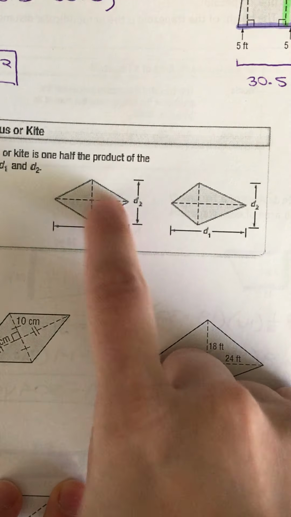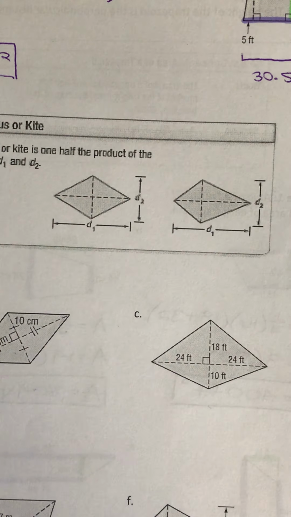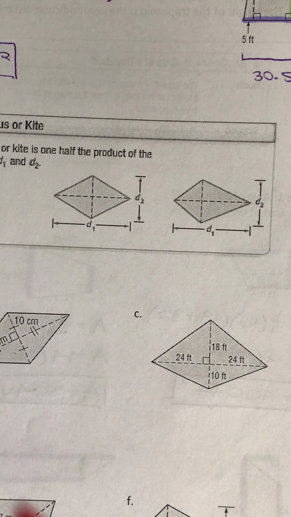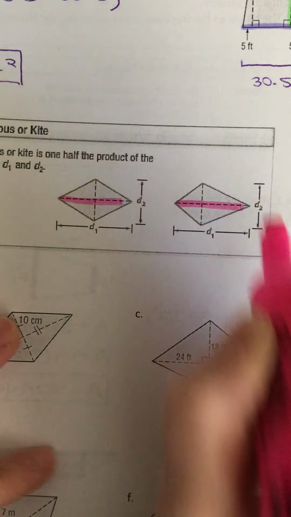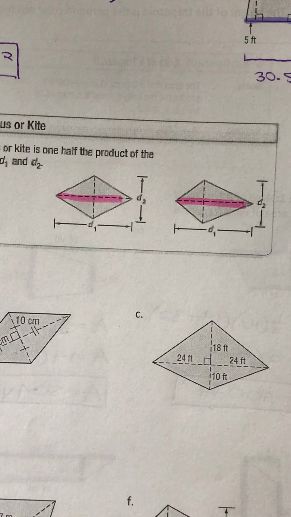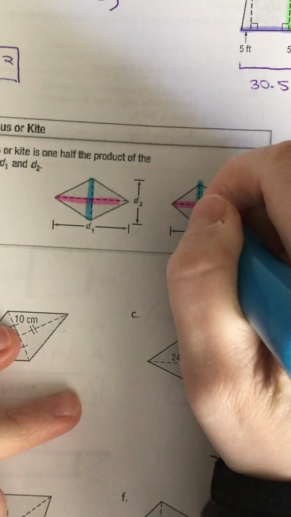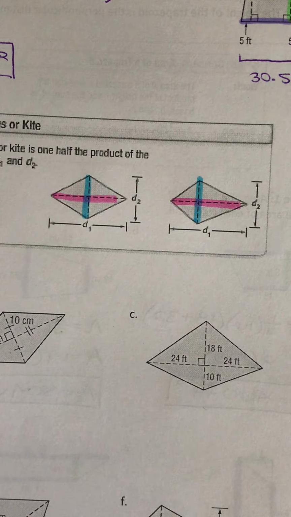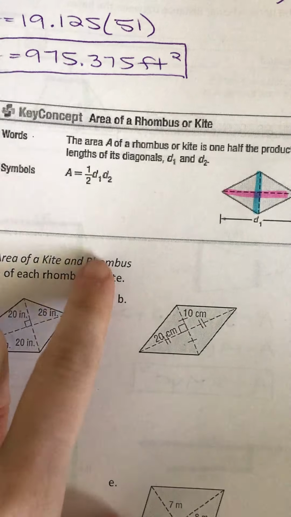So it doesn't matter which one's D1 or D2, and you can see here this is a rhombus, this is a kite. As long as you talk about the entire diagonal, the other entire diagonal. So if you're given two numbers, you'll see we're going to add those two up. And then you want to make sure that you take half of that.